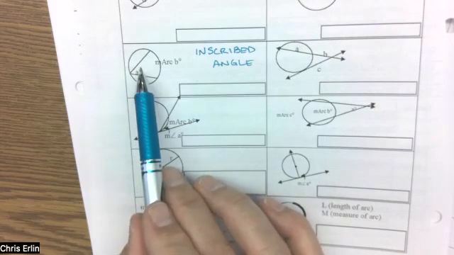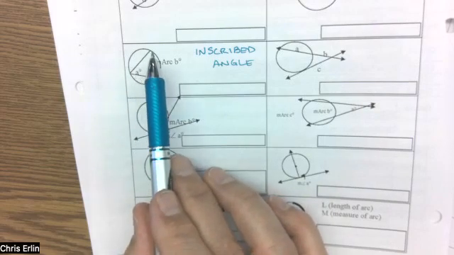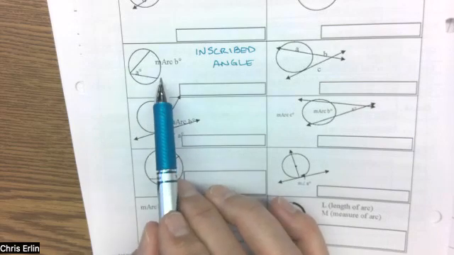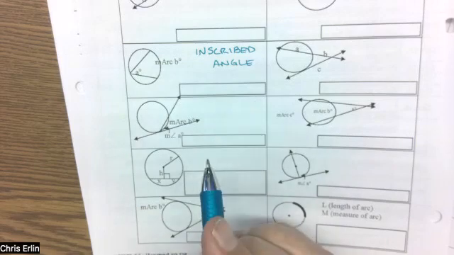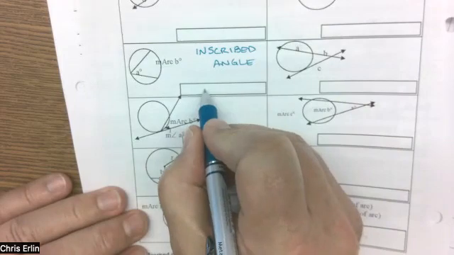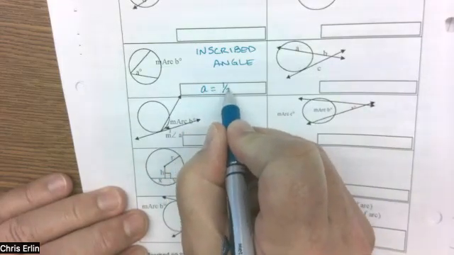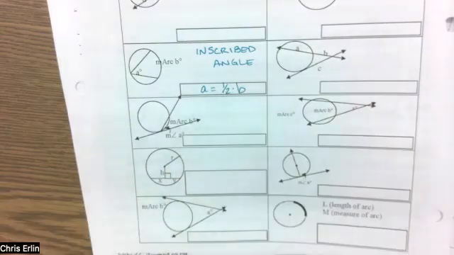This is then called an inscribed angle. And what's the relationship between an inscribed angle and the arc that it intercepts? Half, right? So A is equal to 1/2 of B.